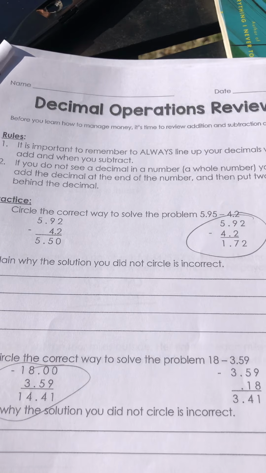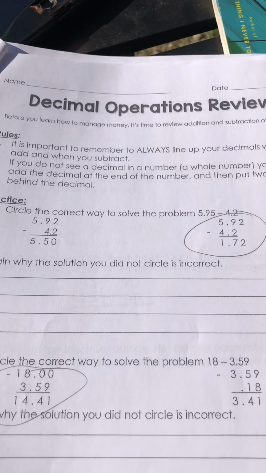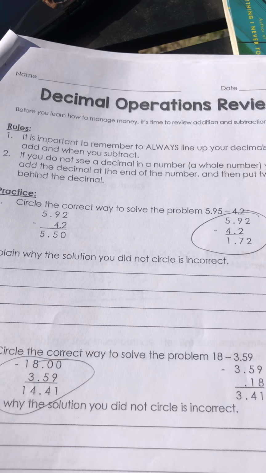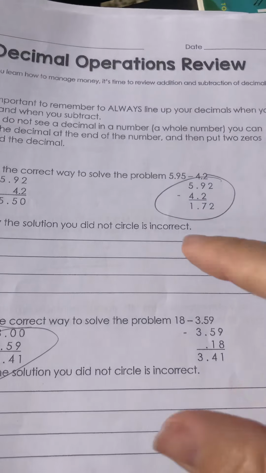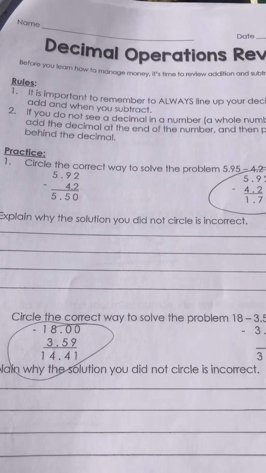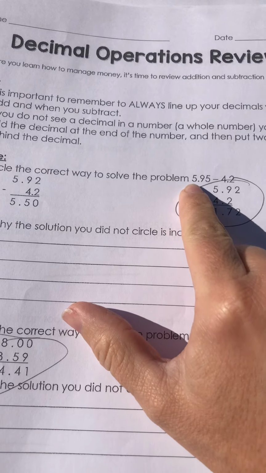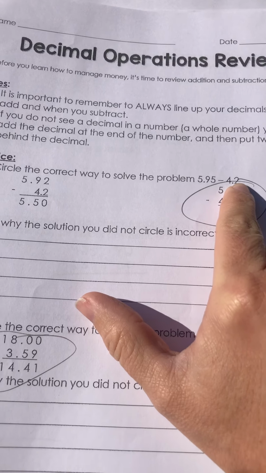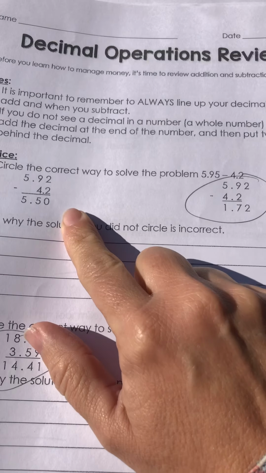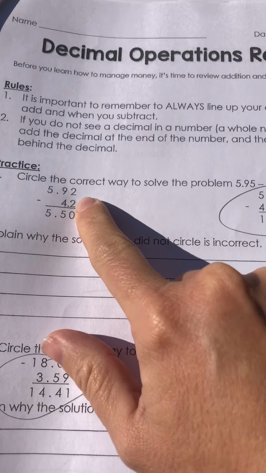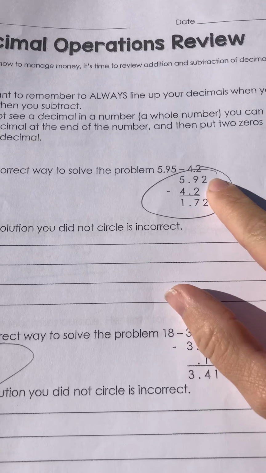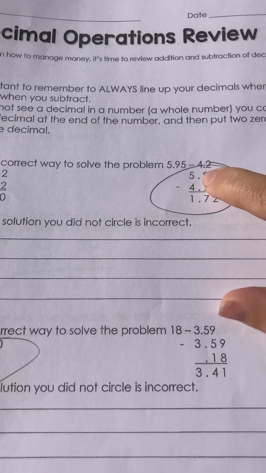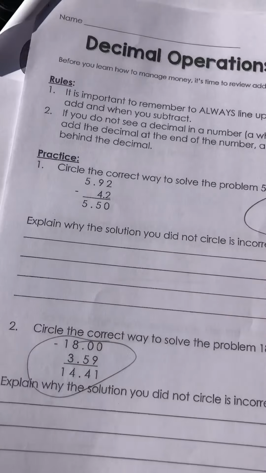If you have a whole number, like $10 for instance, and there's no decimal, you can add a decimal and a 00 at the end of the number. On this page, it's basically practice. Circle the correct way to solve the problem. $5.95 minus $4.20. You have two options here. In this one the decimals are not lined up, and in this one they are. This is obviously the correct way to subtract decimals. You have to line these up and then subtract.